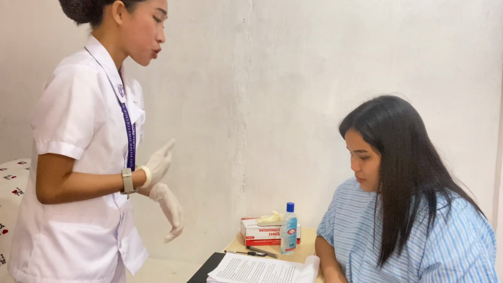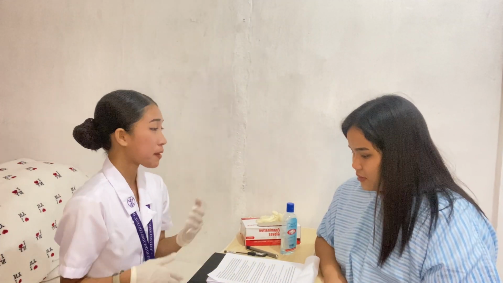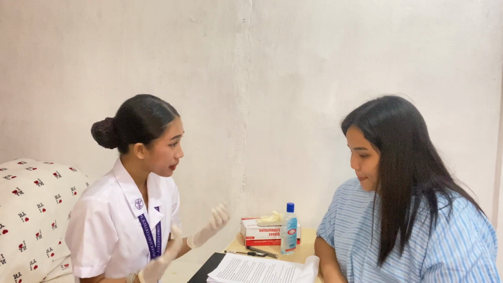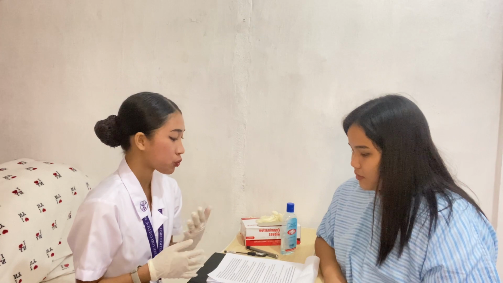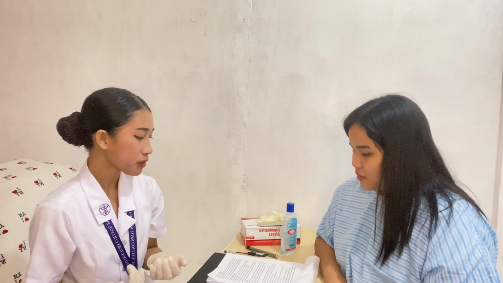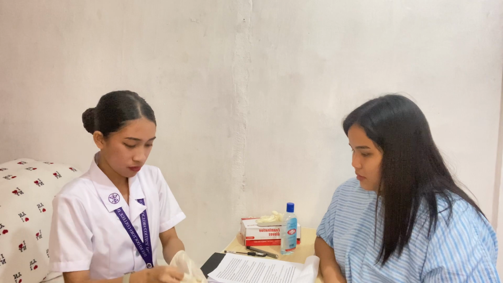Okay, ma'am. So, usually for rashes po, we apply pressure on the area to assess for blanching because blood leaves with pressure, and we are wearing gloves to avoid risk of infection. Now that I am done, I will dispose the used gloves.